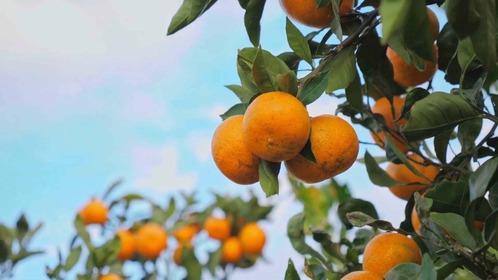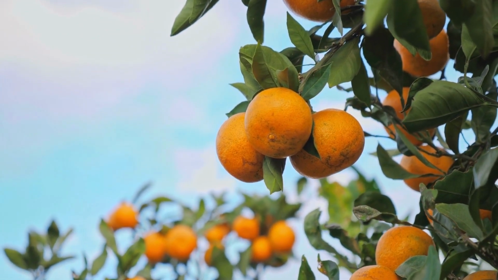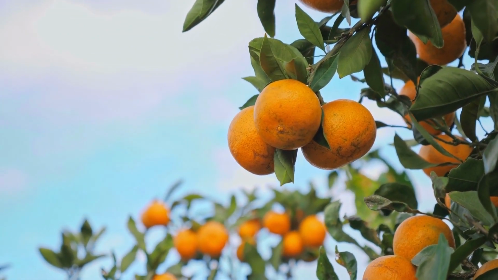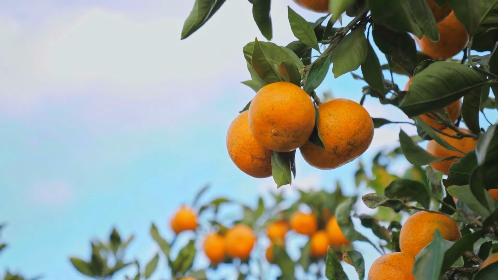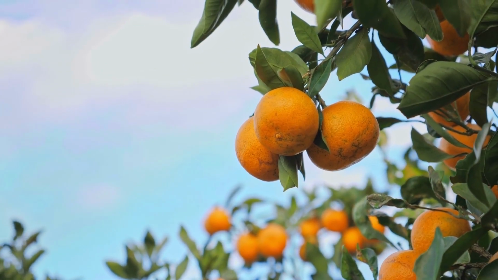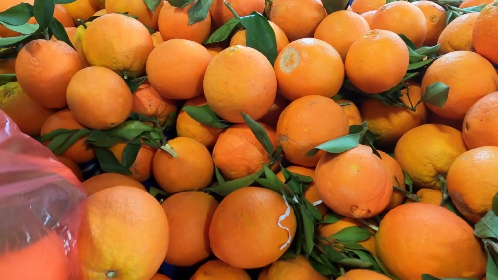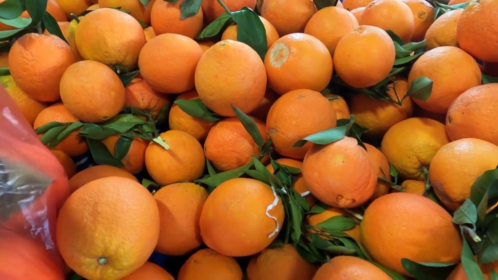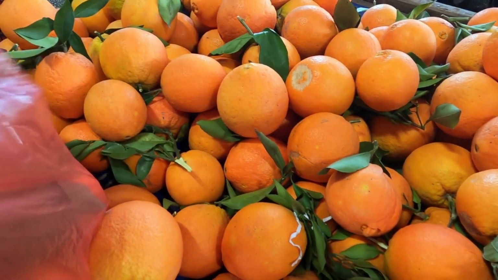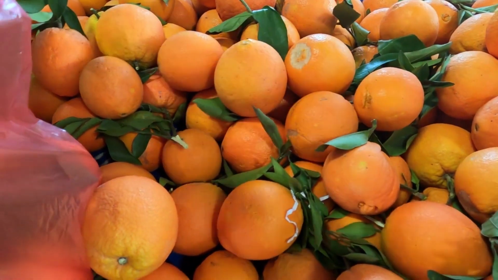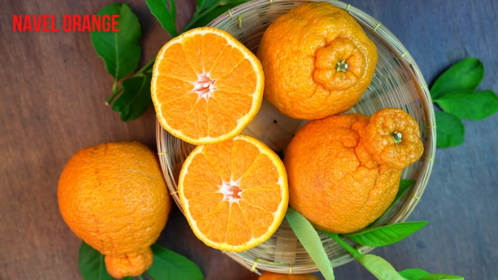Brazil, China, and India rank as the globe's largest orange producers. In the United States, Florida and California are home to the most commercial orange groves. 11 types of oranges. Nature abounds with different types of oranges. Consider some notable varieties worth trying.